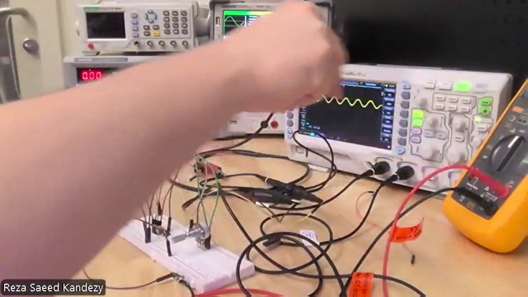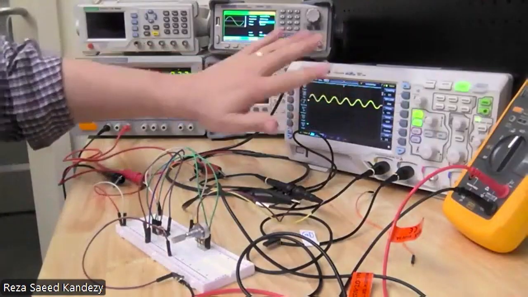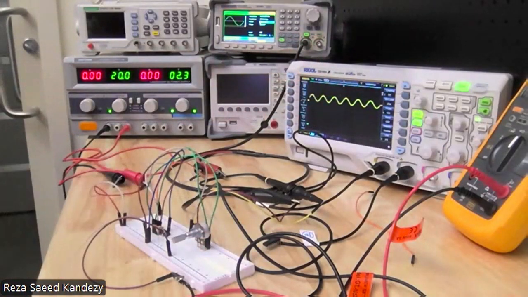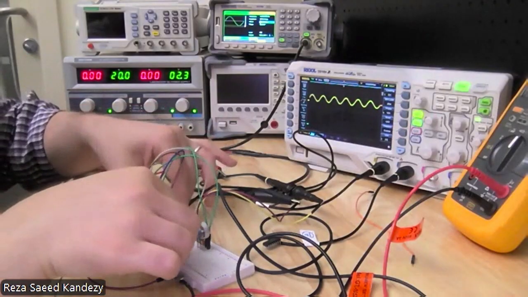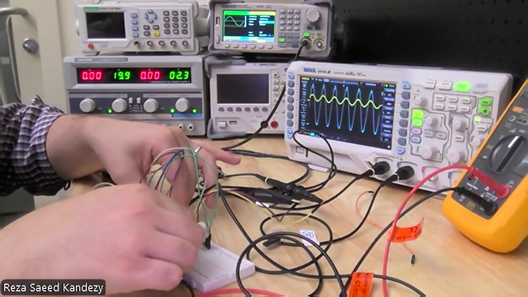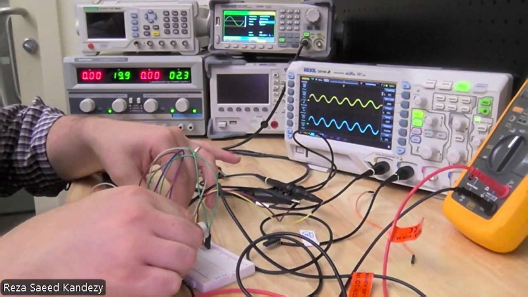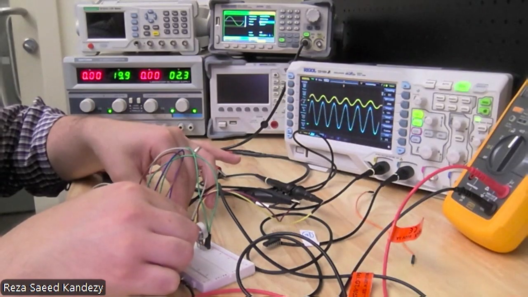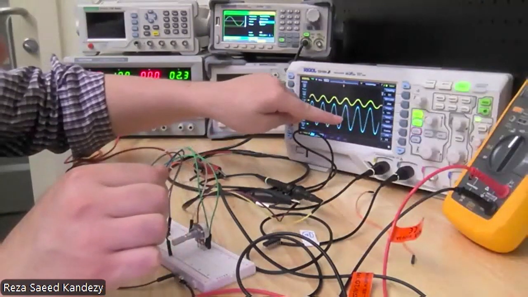Okay. Now, right now you can see that I am in a very high gain. If I change the gain, you can see that my output is getting lower and lower. So by adjusting the potentiometer, I can adjust the gain. Okay, right now, this is the output of 4, right? 1, 2, 3, 4.